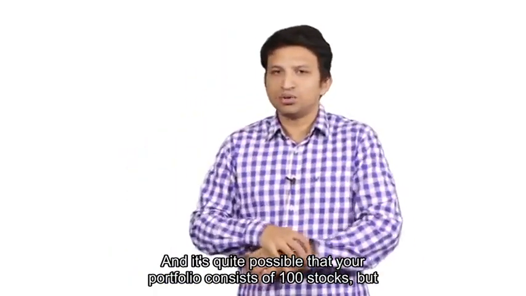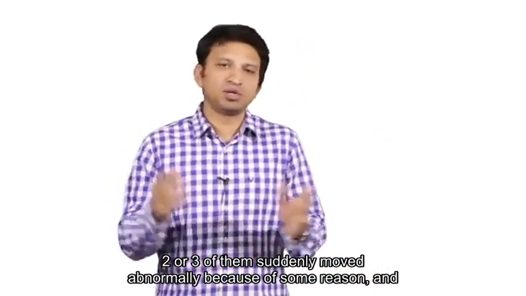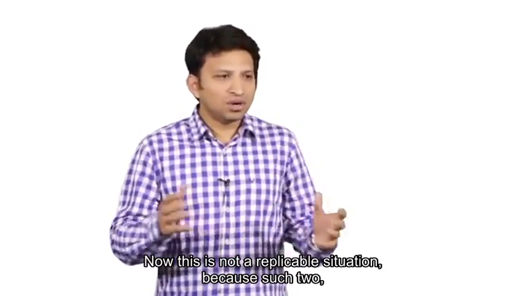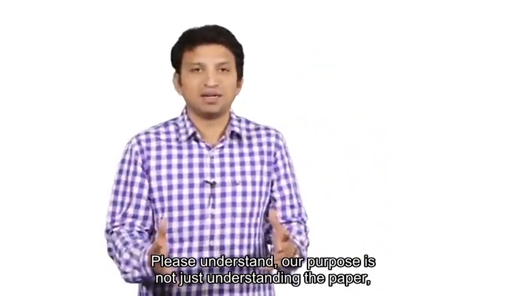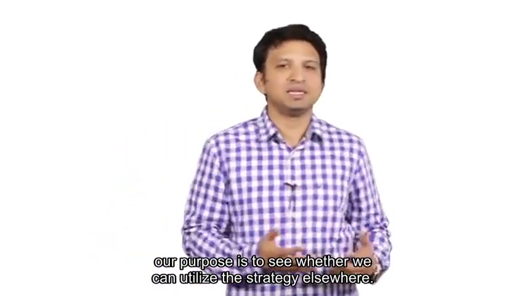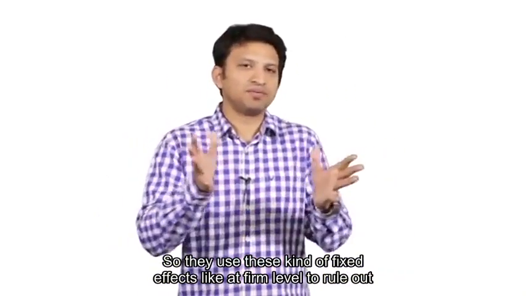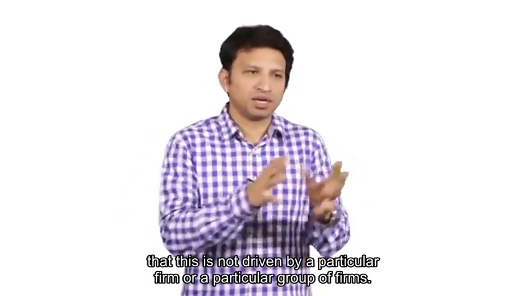It's quite possible that your portfolio consists of 100 stocks, but 2 or 3 of them suddenly moved abnormally because of some reason, and your entire portfolio makes a positive return because of them. Now this is not a replicable situation because such 2-3 stocks may not exist next time. Please understand, our purpose is not just understanding the paper, our purpose is to see whether we can utilize the strategy elsewhere. So they use fixed effects at the firm level to rule out that this is driven by a particular firm or a particular group of firms.